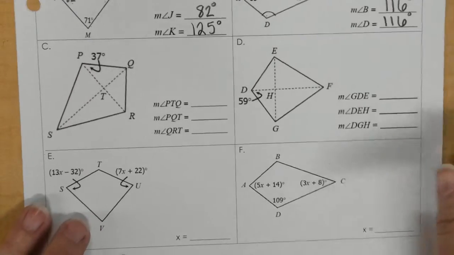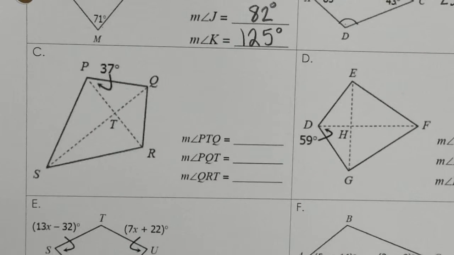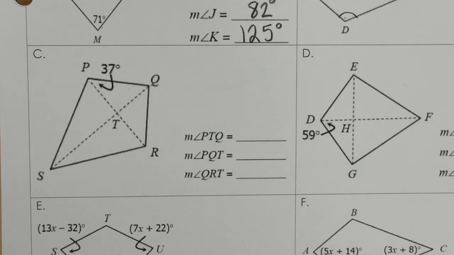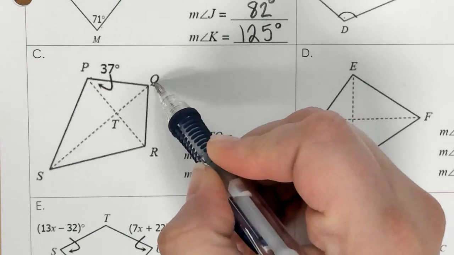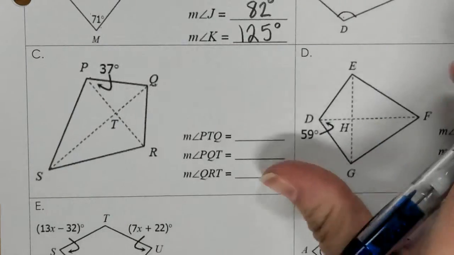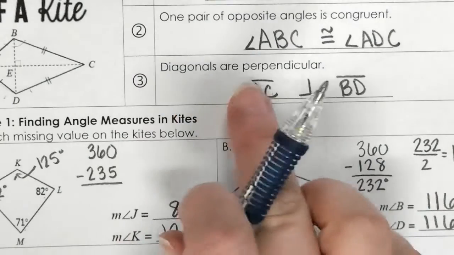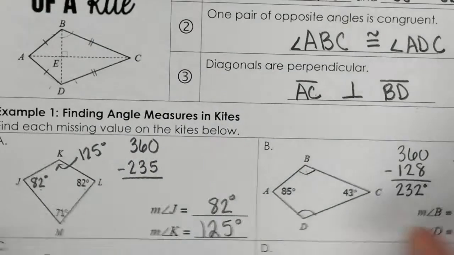Okay, in letter C, we have to find angle PTQ. So the very last statement we had for properties said that diagonals are perpendicular. So here it shows you in the picture it creates 90-degree angles.